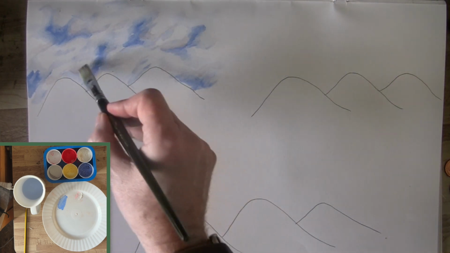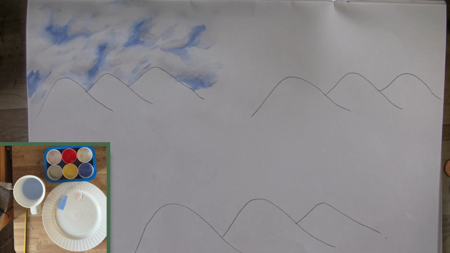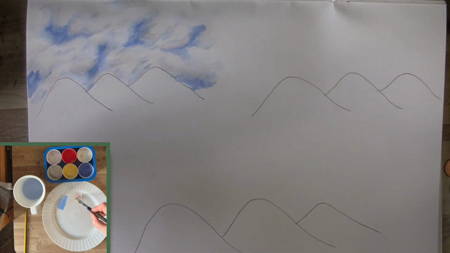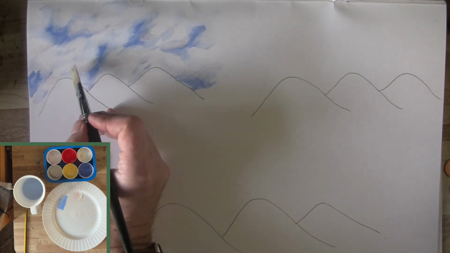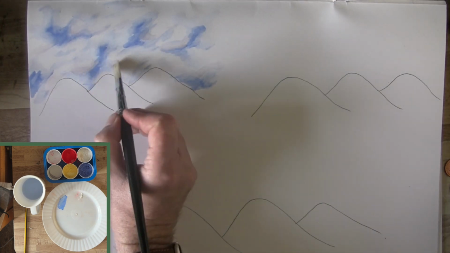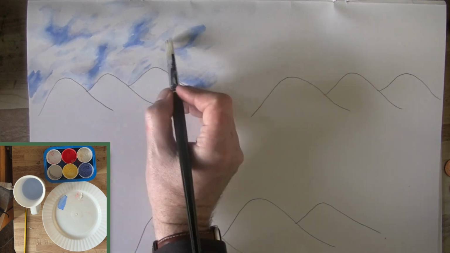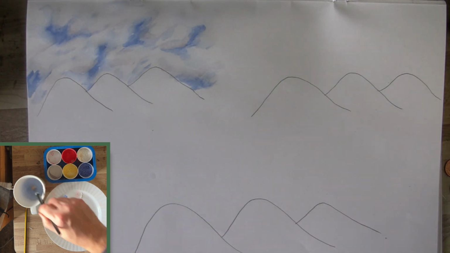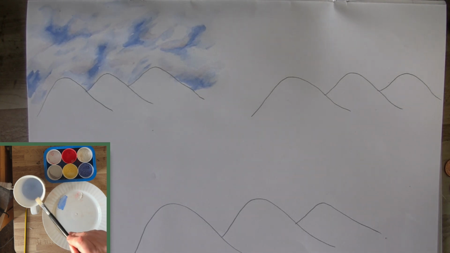And you can have that as strong or as light as you want. So that's a very subtle technique, but I could hint at a little bit more in some areas. I could go back, take my brush there, and put a little bit more strength in some of the areas. Okay, but that's the blue fluffy cloud effect. Now on to the next one.